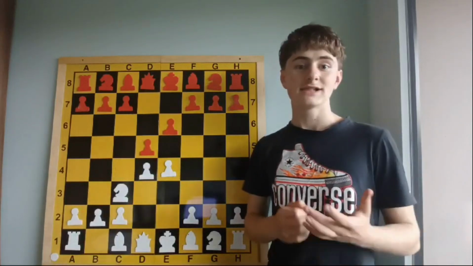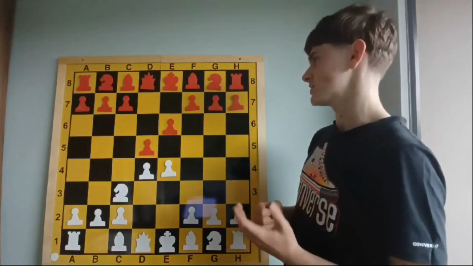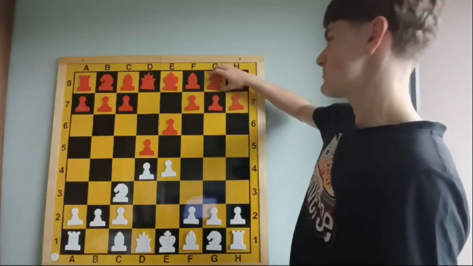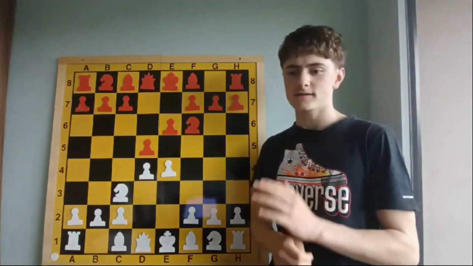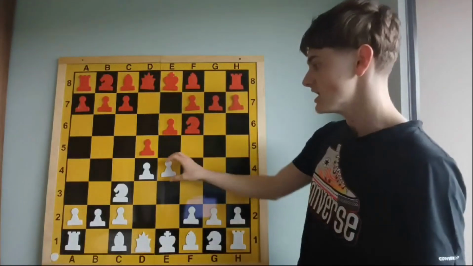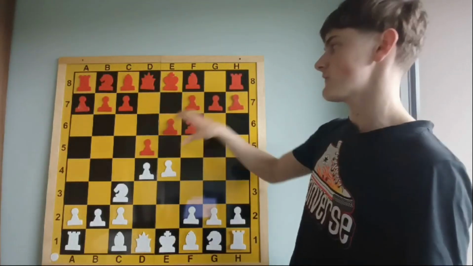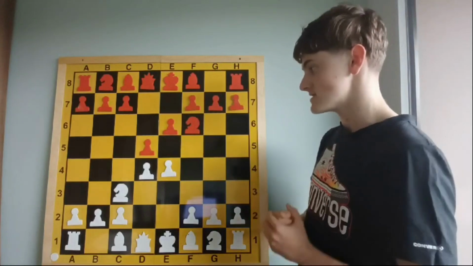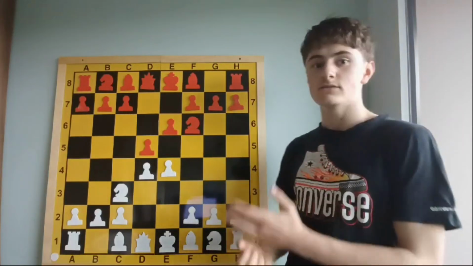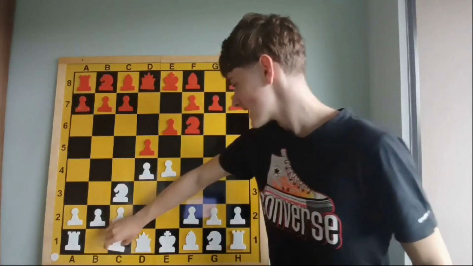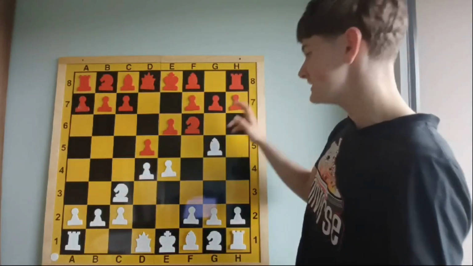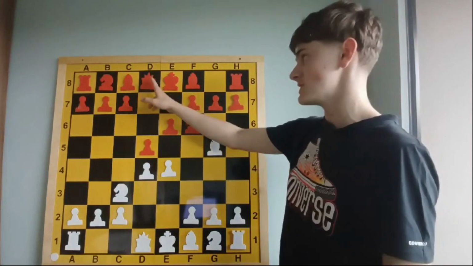For black, the classical continuation here would be to develop their knight on f6, and now we have really a lot of pressure and tension in the center of the chessboard, where a fight can collapse in the nearest future. To add even more pressure, White could in this position play bishop g5, pinning the black knight on f6 to its queen.